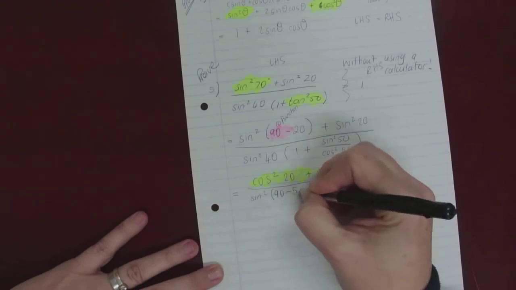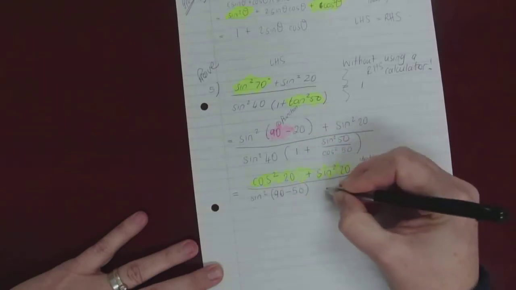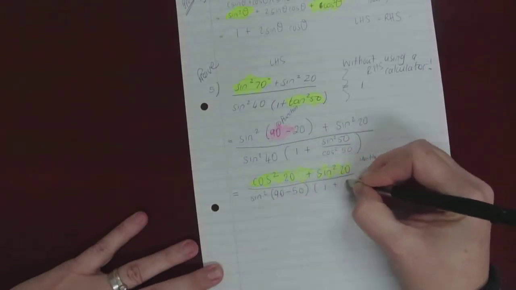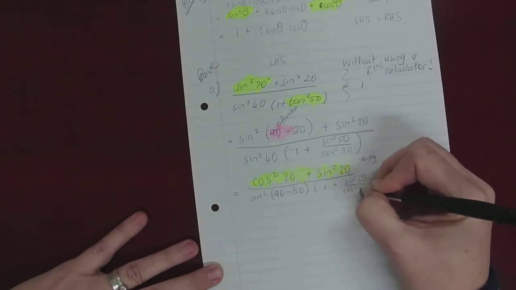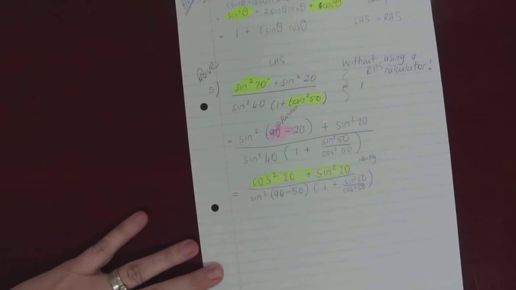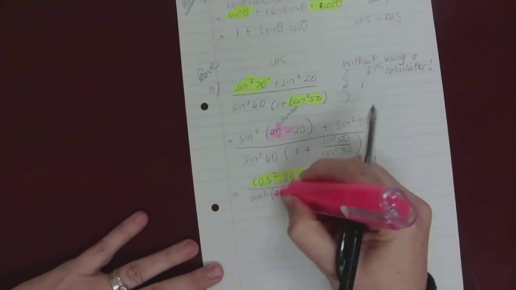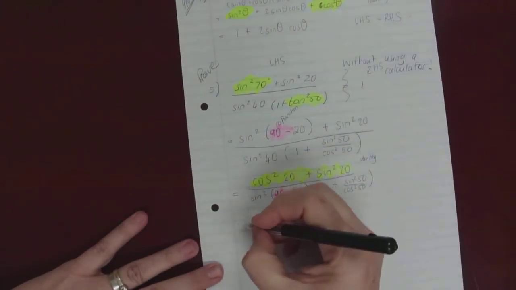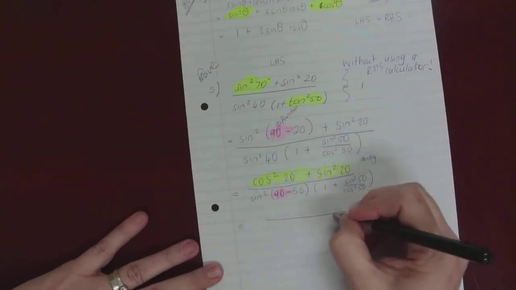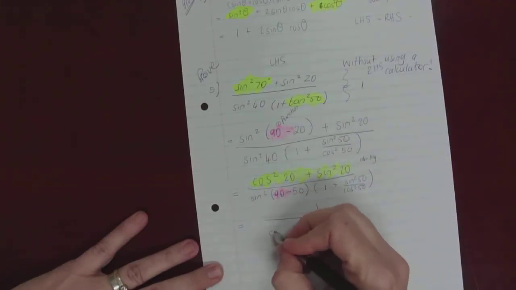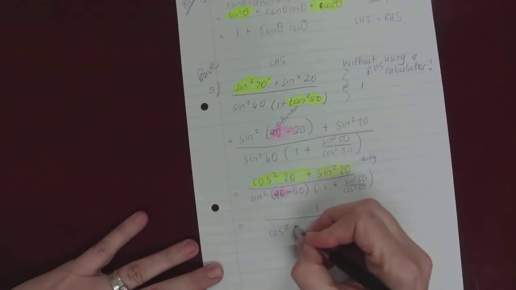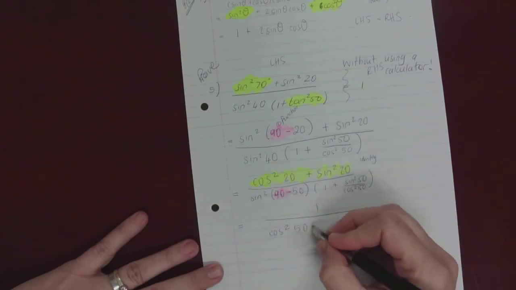I said 90 minus 50. Right. What do I know about 90 minus? It's a cofunction, so I can write the top as 1. At the bottom, cofunction cos will be positive, and I will work with cos of 50.